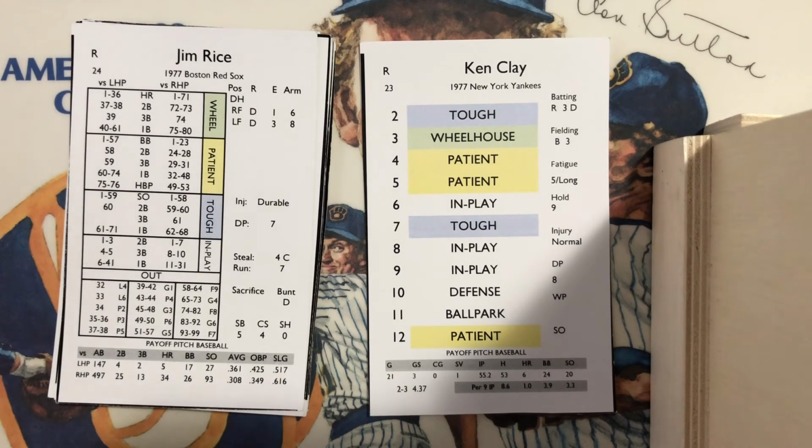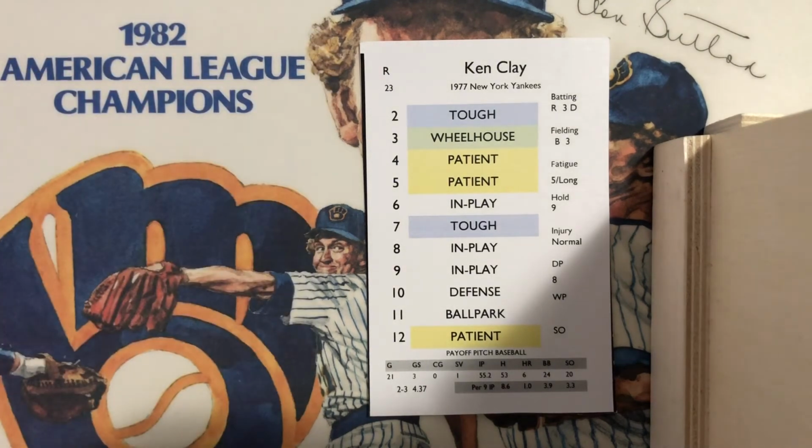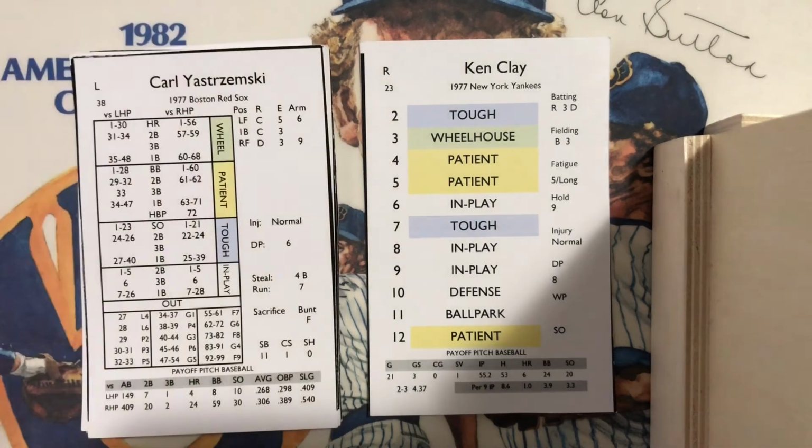Jim is 0 for 4. Clay to the belt. The pitch to Rice. It's hit deep to left. White just stands and turns and watches. This is gone for Rice. It's a 6-4 ball game. Elvis has left the building. So has Jim Rice with a towering monster homer off the youngster Ken Clay.